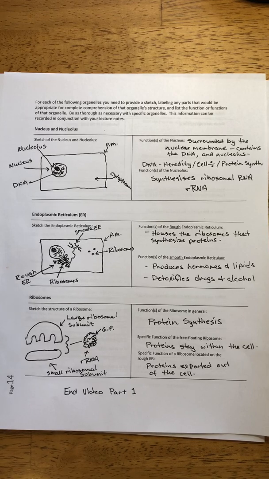In the previous video, we covered some of the major organelles of the eukaryotic cell. This is from Study Guide Worksheet number 2, and this is kind of the last piece of Unit 2 over the eukaryotic cell. In that earlier video, we looked at the nucleus and the nucleolus and the rough and smooth endoplasmic reticulum, and we looked at the ribosomes. So that's the end of video part 1. We kind of finished up here with the ribosomes.